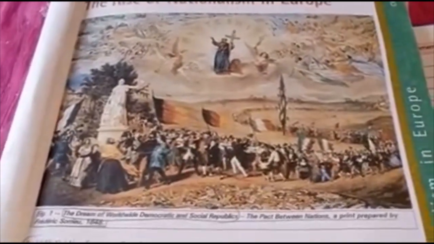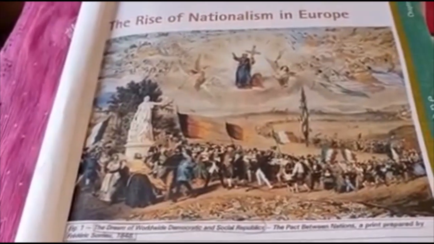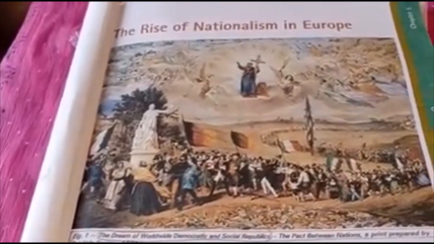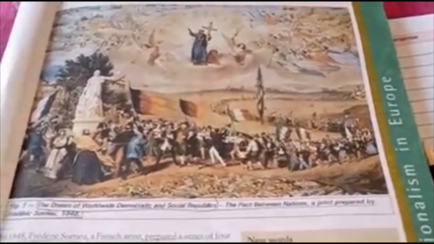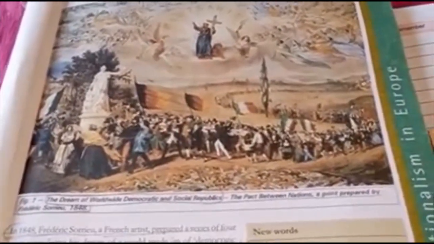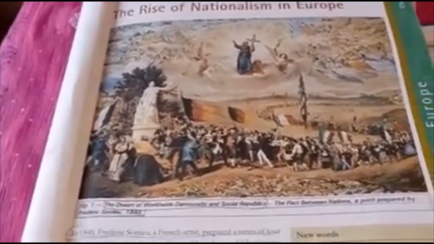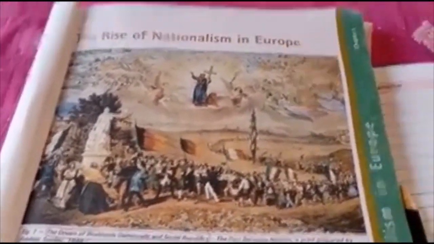From the heavens above, Christ, saints and angels gaze upon the scene. They have been used by the artist to symbolize fraternity among the nations of the world. So during the 19th century, nationalism emerged as a force which brought huge change in the political and mental world of Europe. The end result of these changes was the emergence of the nation state.